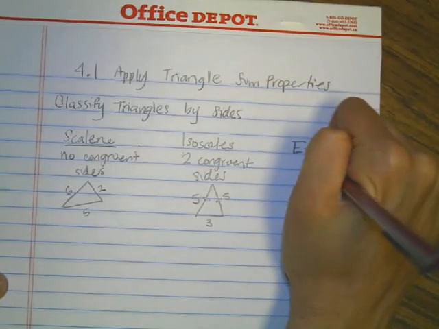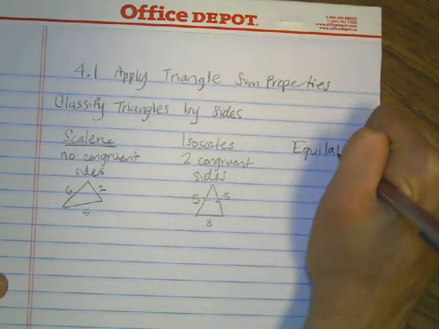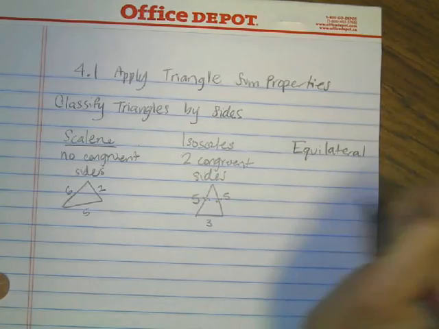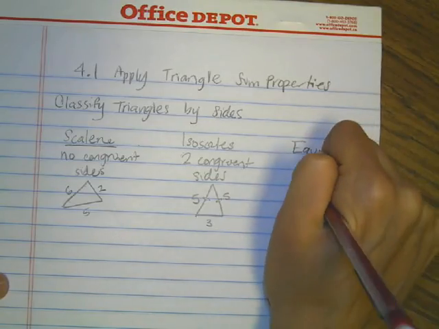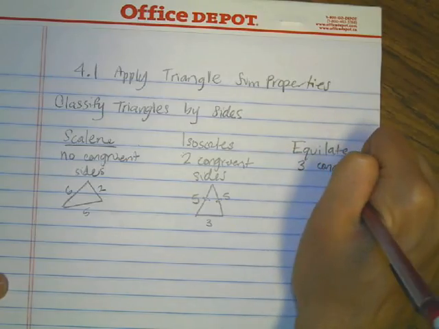And you denote that by little round marks over the angle. Now, just so you guys know, all angles in a triangle add up to what? 180. Good. In a triangle, they all add up to 180.